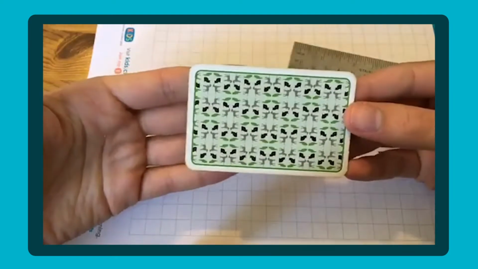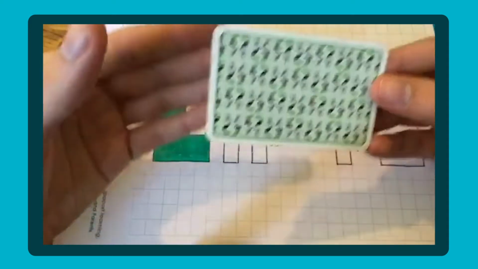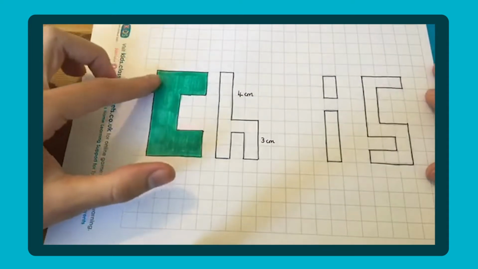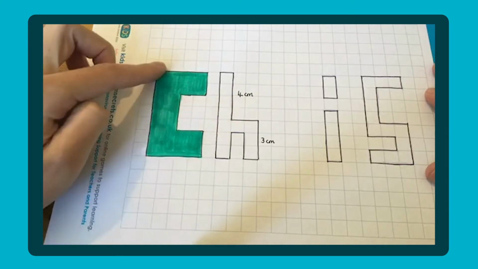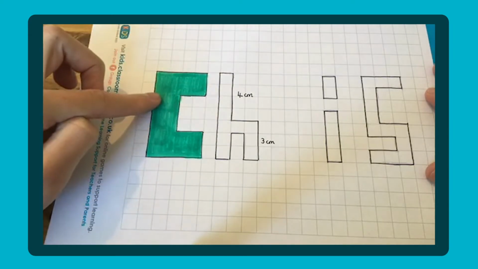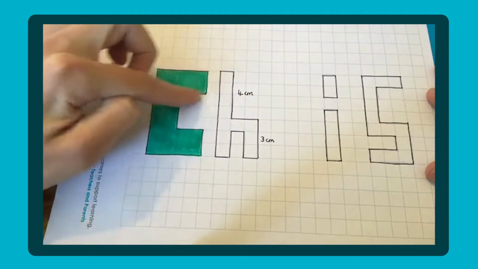So that's just the standard perimeter of a rectangle, but a rectilinear shape is one which has all its angles at 90 degrees, so that's right angles, and it's not your standard rectangle. They're almost composite. You can see different rectangles in the shapes.